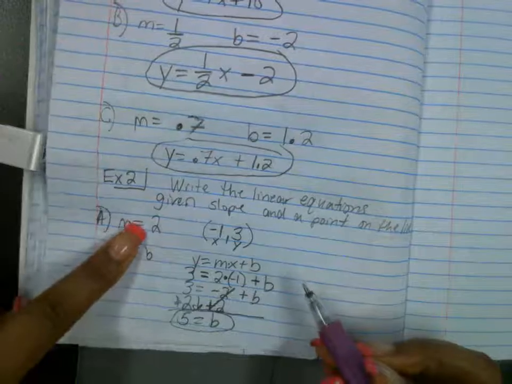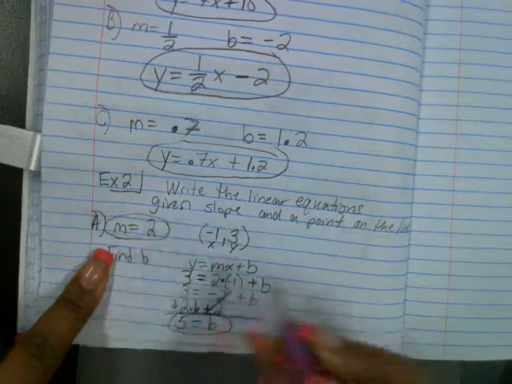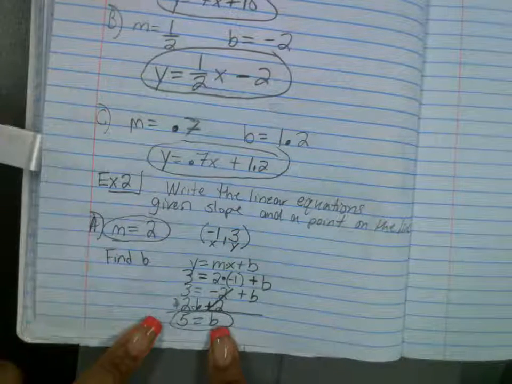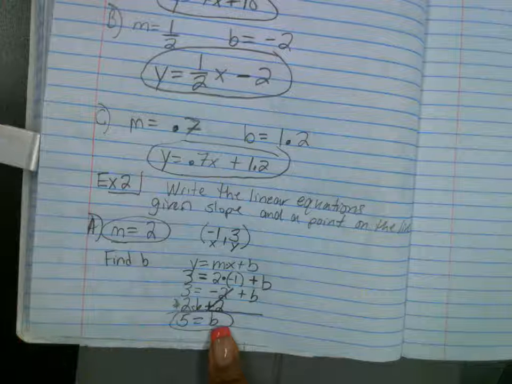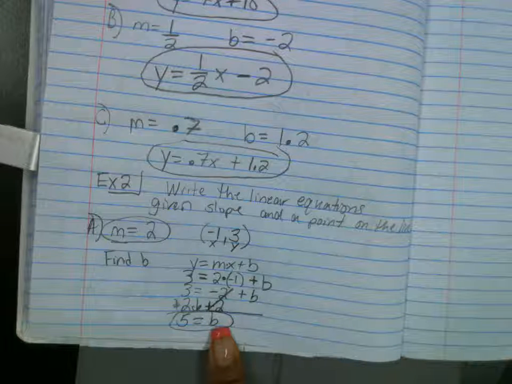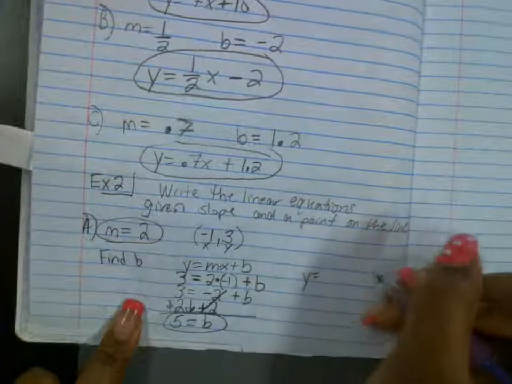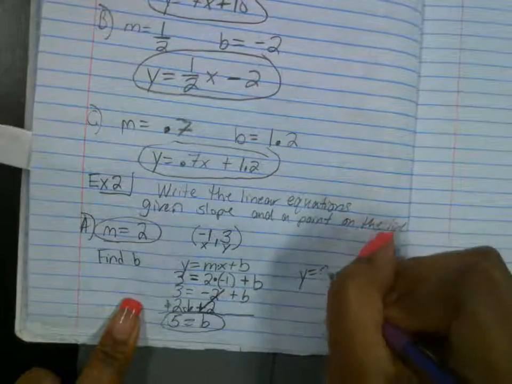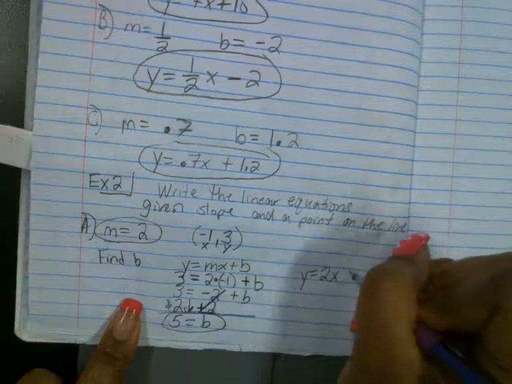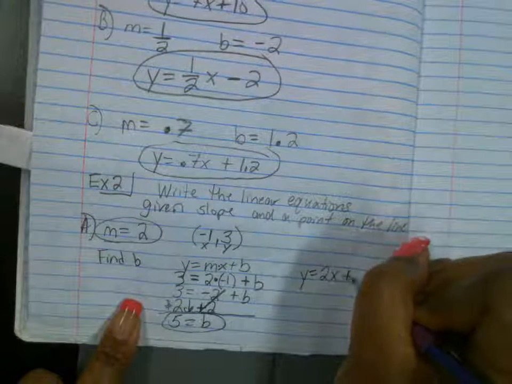So we got m, that was given, and now we found b. So what's the last step? Can somebody give me the answer? y is equal to what? 2x plus 5.